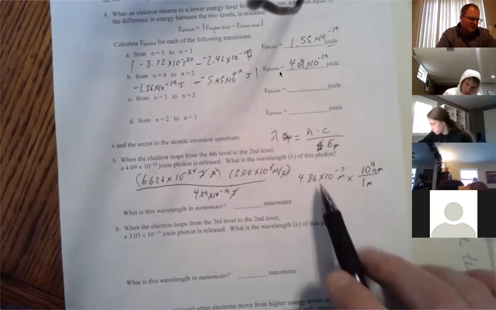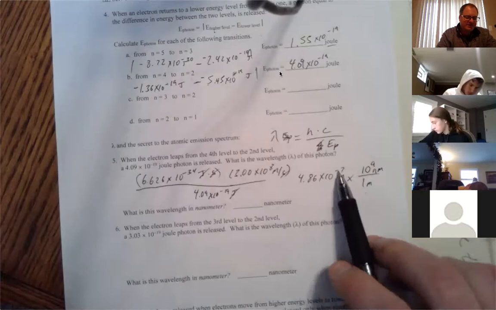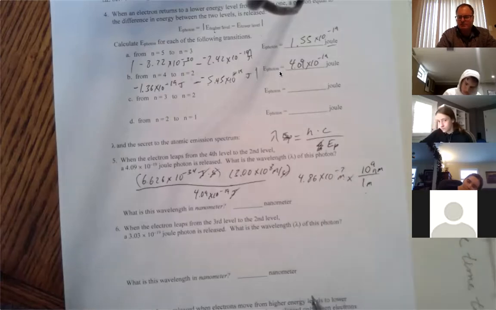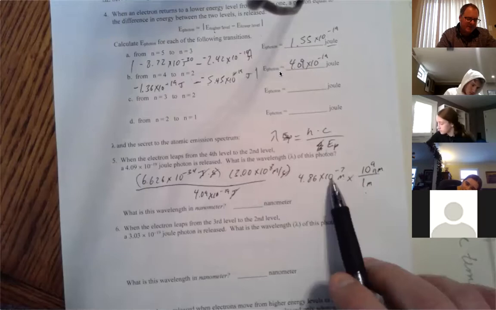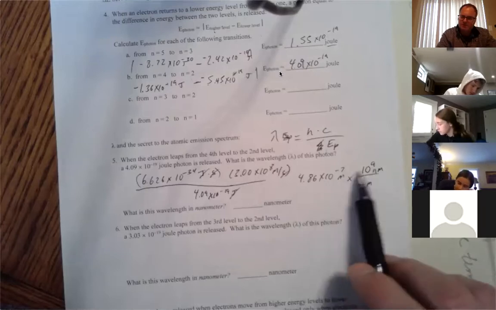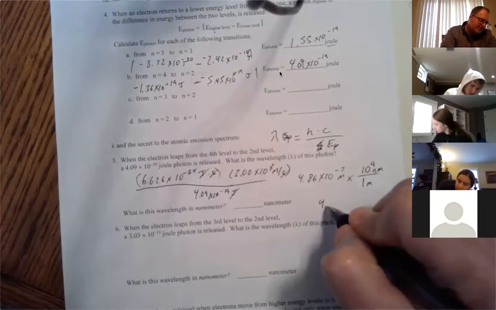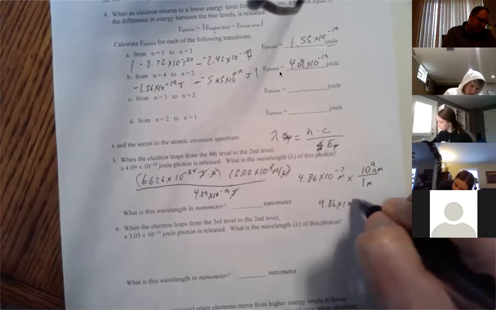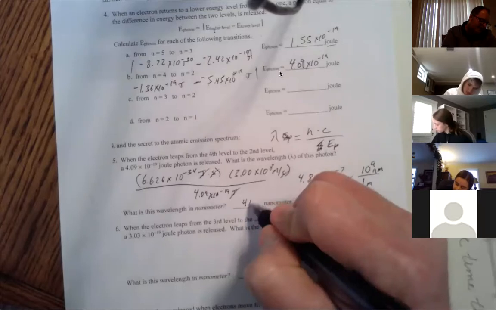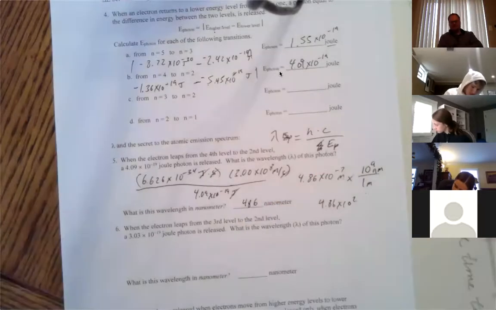Have your math teachers taught you how to do this? If you have 10 to the -7 times 10 to the 9th, that becomes 10 to the what? The second. Yeah, the second. So they've taught you that. Basically, you just have to add these exponents. So that's 4.86 times 10 to the 2nd, or 486 nanometers.